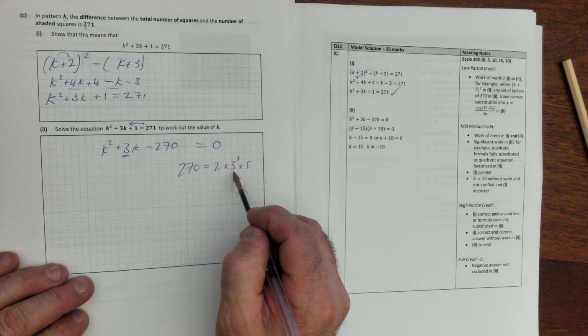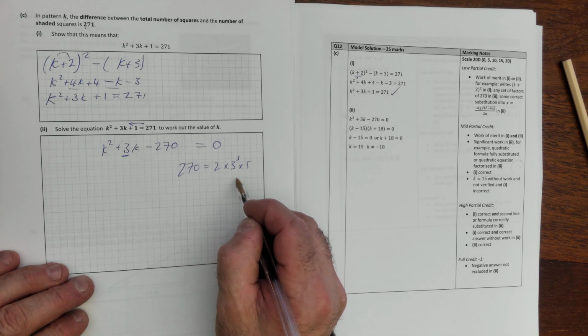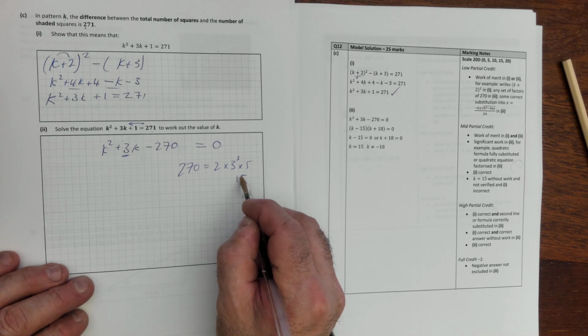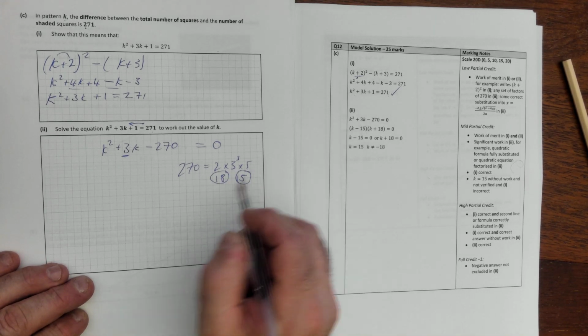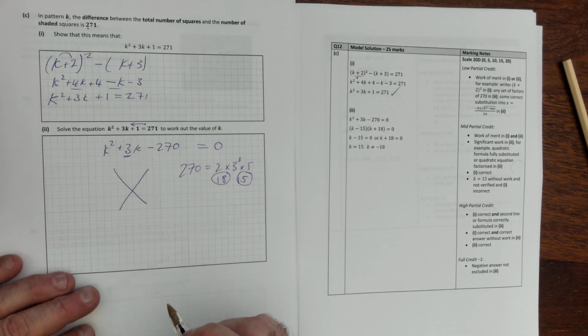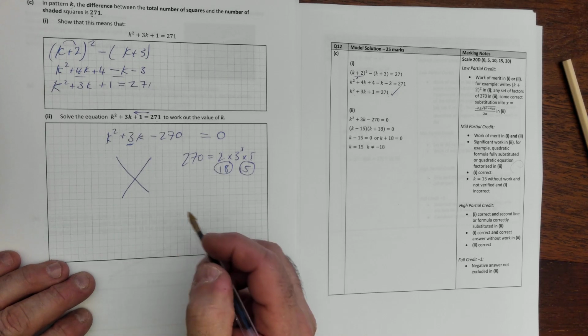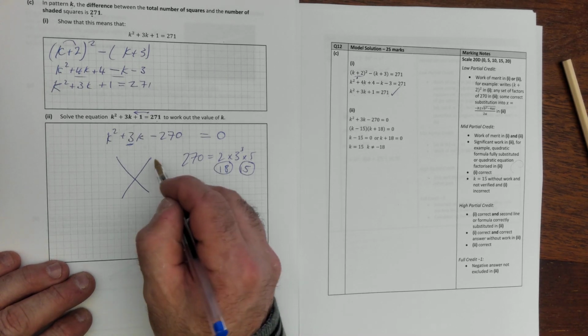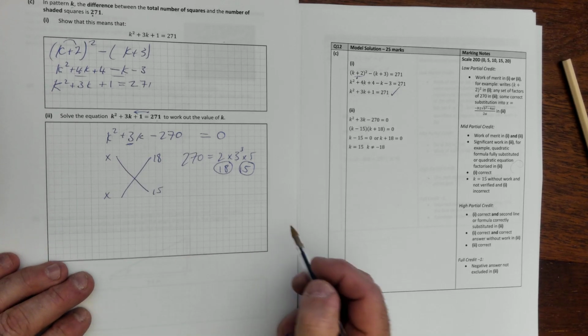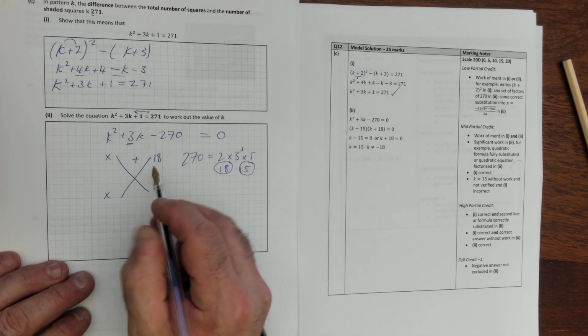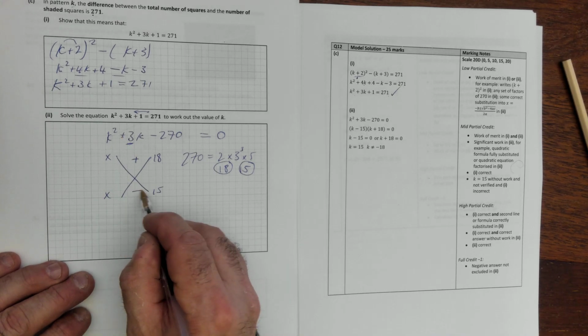Okay, so I can see 3 5s is 15 and 2 9s is 18, and they're the numbers I need. I go into a factor frame, or the big X some teachers call it, and I would know I need an 18 and a 15, and that the 18 wants to be positive because it is plus.